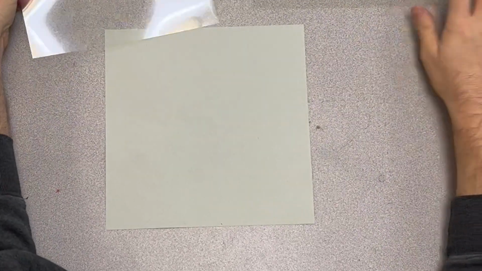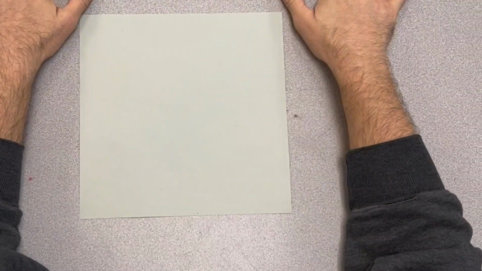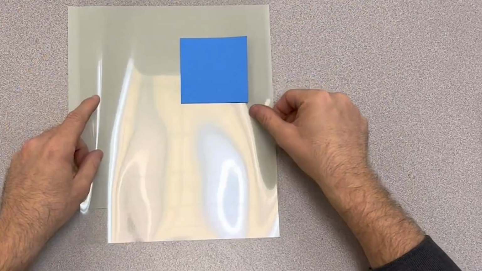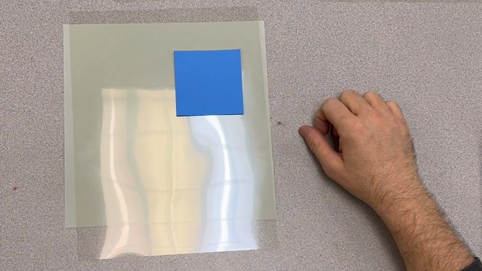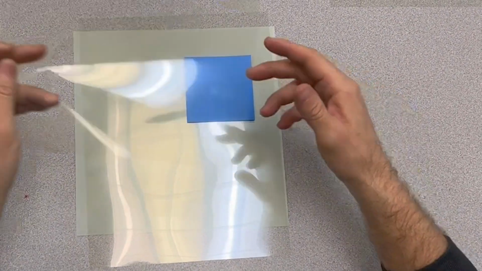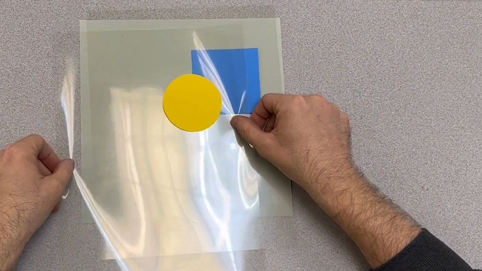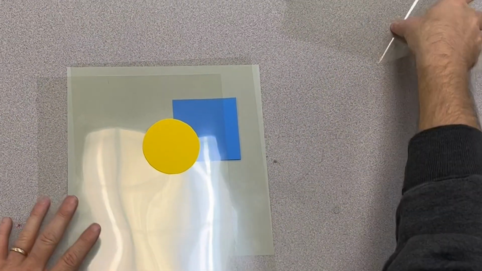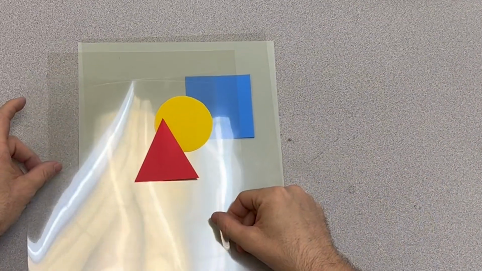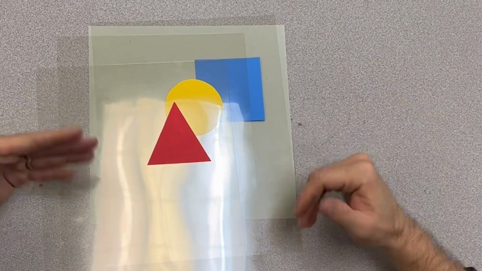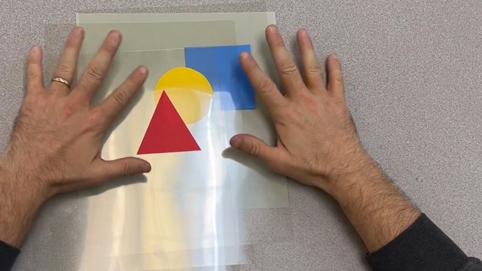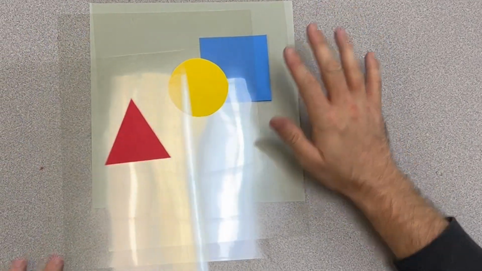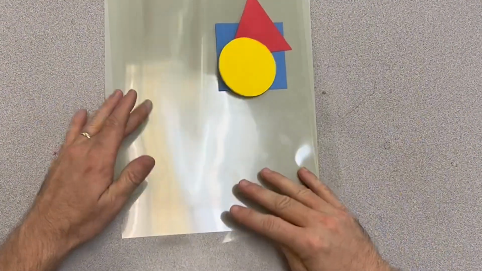What I want you to do on 3 different layers, we are going to draw a blue square together. We are going to draw a yellow circle together. And then we are going to make a red triangle.